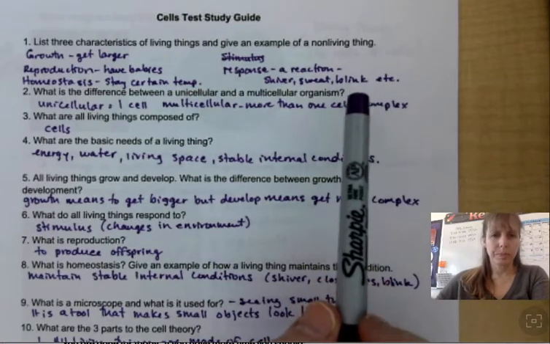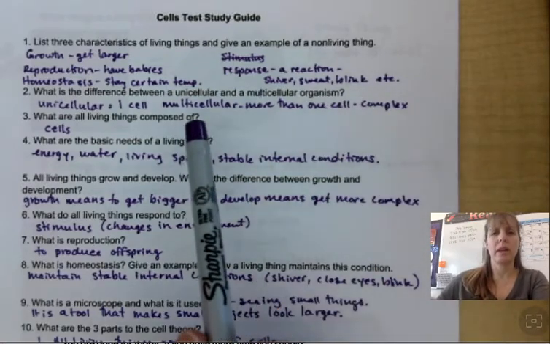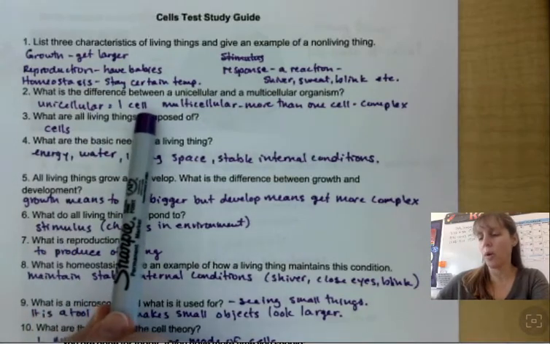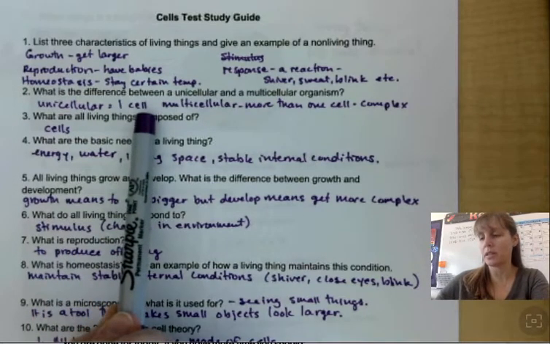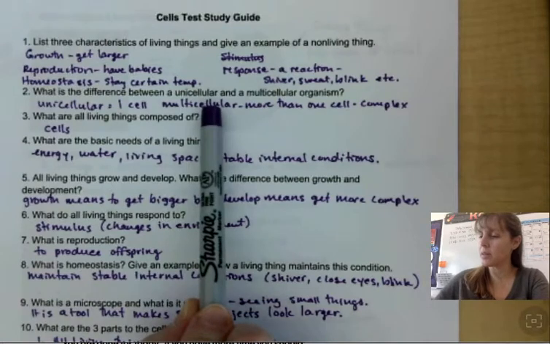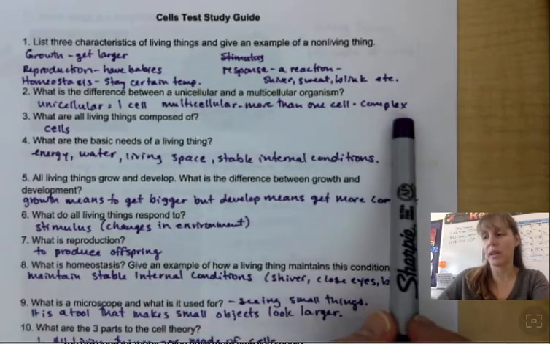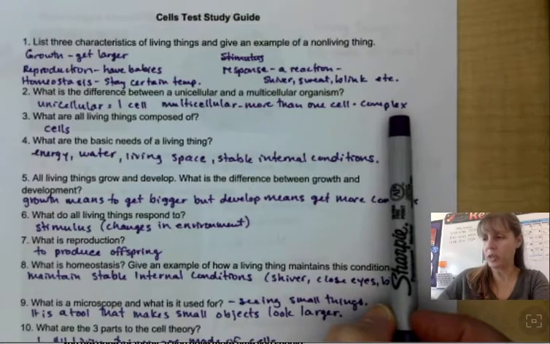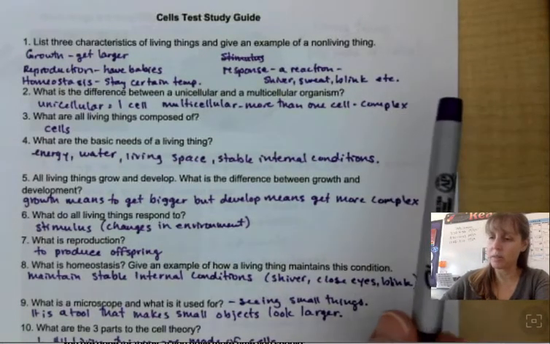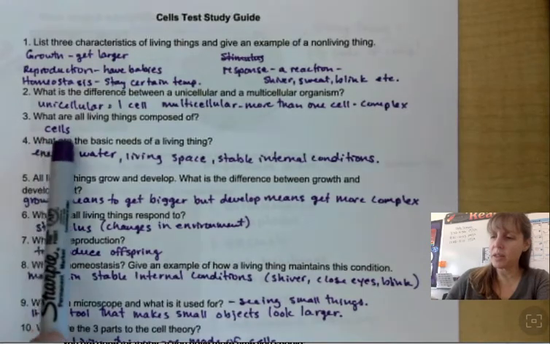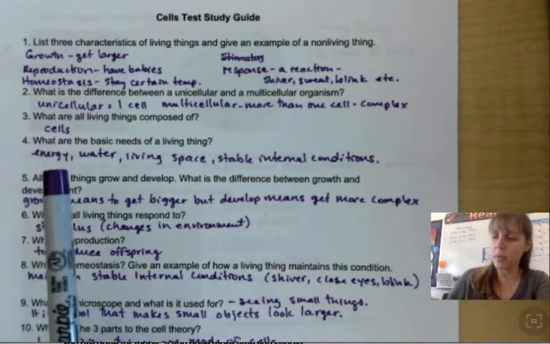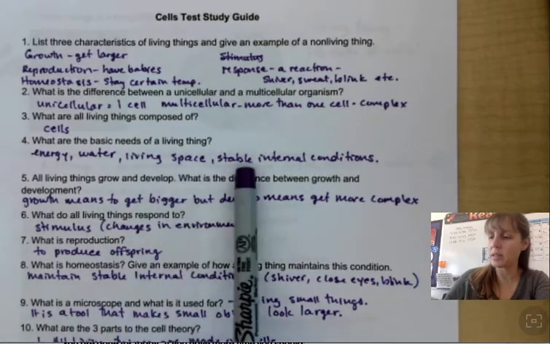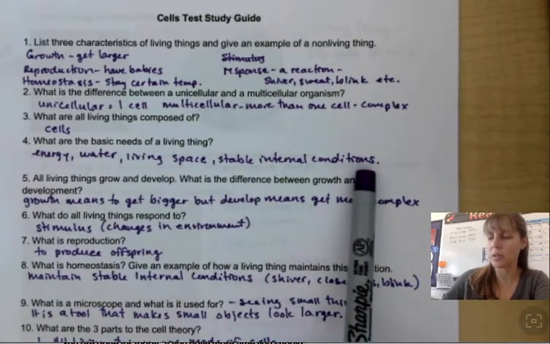Number 2, the difference between a unicellular and a multicellular organism. A unicellular organism just has one cell that performs all the functions it needs to live, and a multicellular organism has more than one cell, and it's usually complex. Each one of those cells has a specialized function for that particular organism. Number 3, living things are composed of cells. Number 4, the basic needs of a living thing are energy, water, living space, stable internal conditions, which means homeostasis.